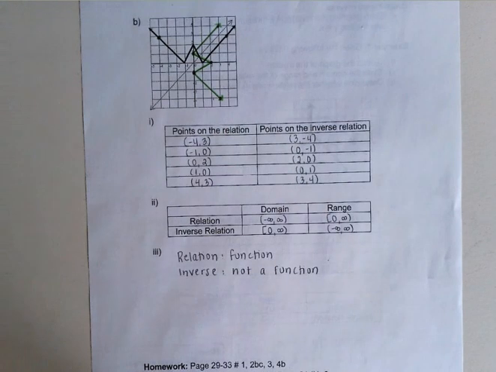So that summarizes inverse functions. Try out the practice questions and let me know if you need any help.